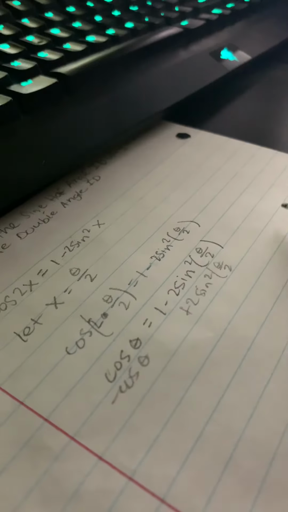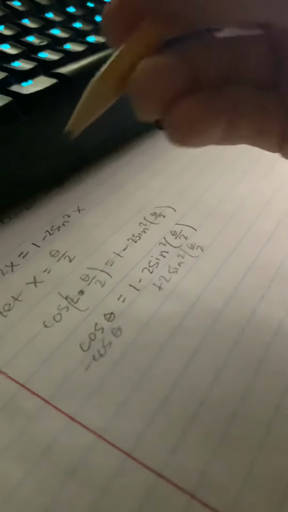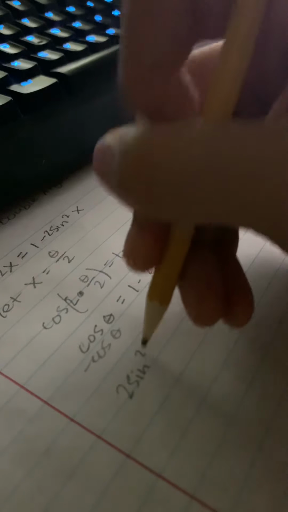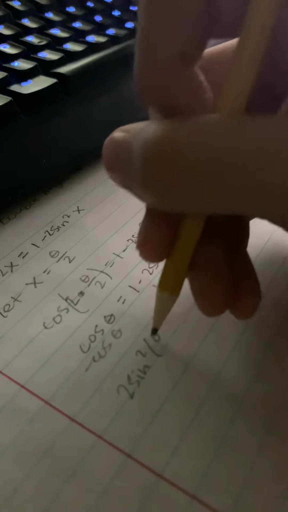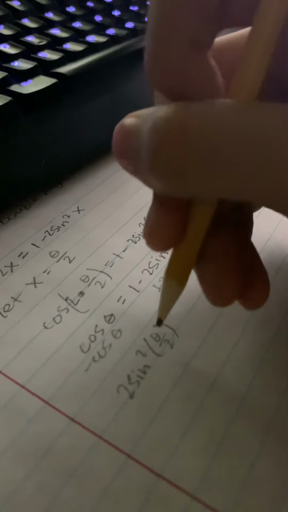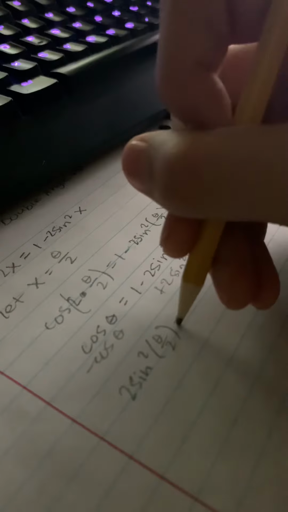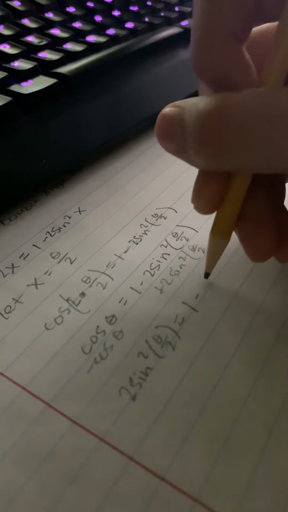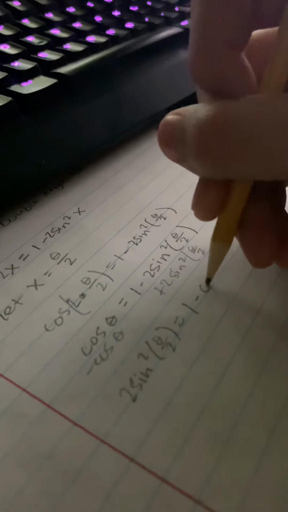And the 1 just stays there since we're not doing anything to it. Changing this to 2 sine squared theta over 2 equaling 1 minus cosine of theta.